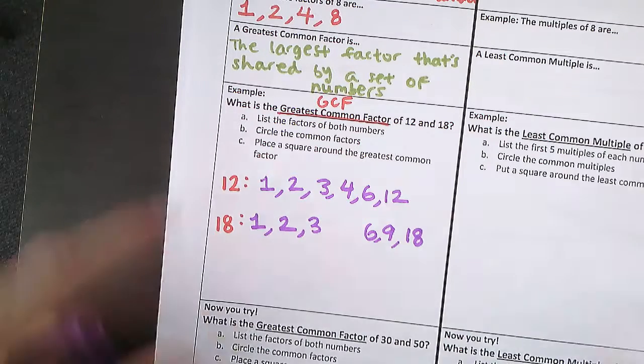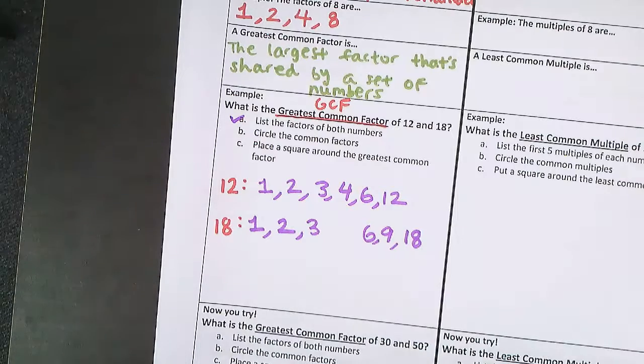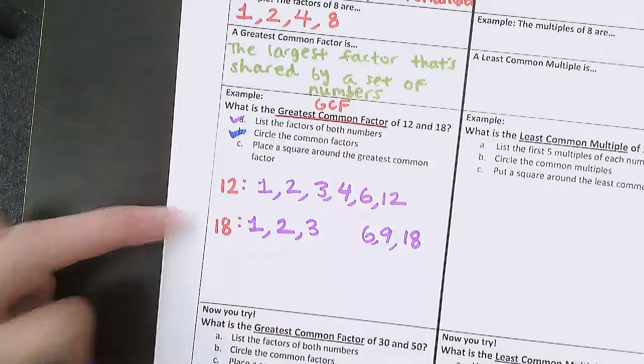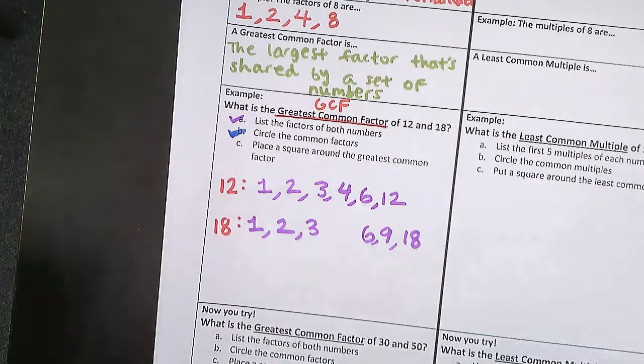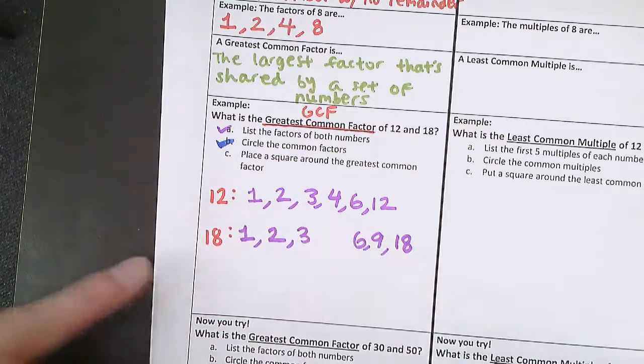So that's this step A. Now let's do step B. Step B, it says to circle the common factors. So the common factors are the factors that are shared by both of these numbers.